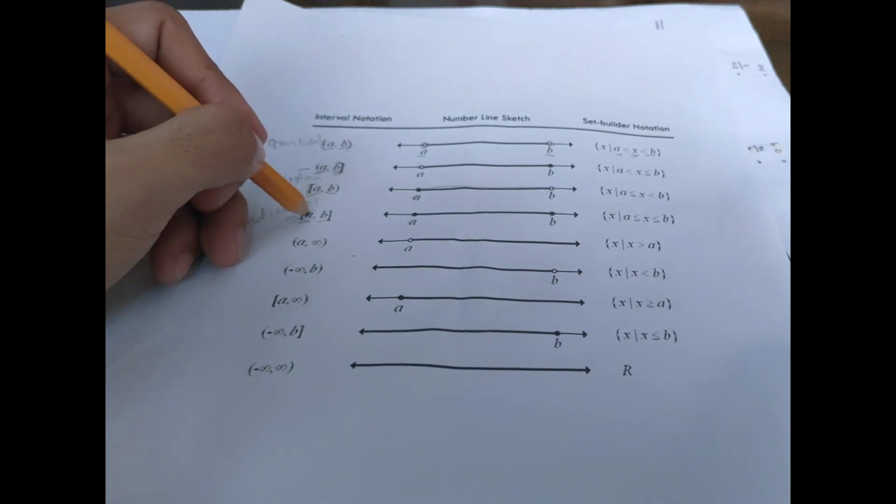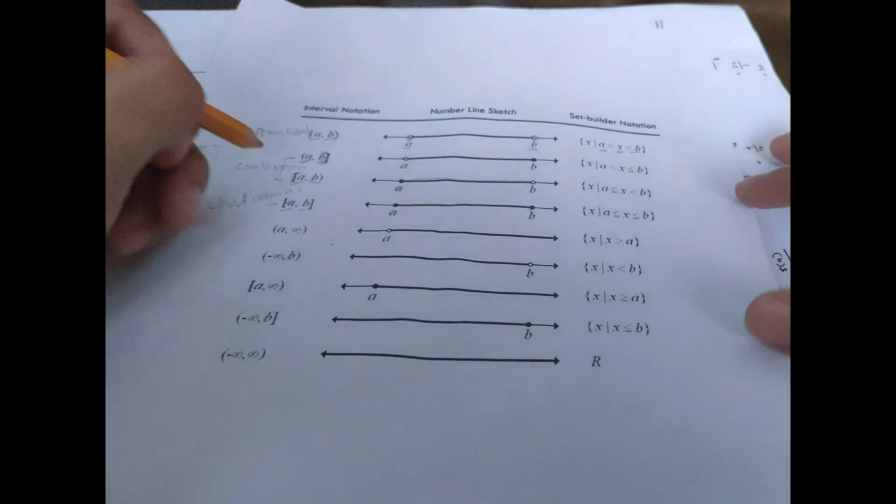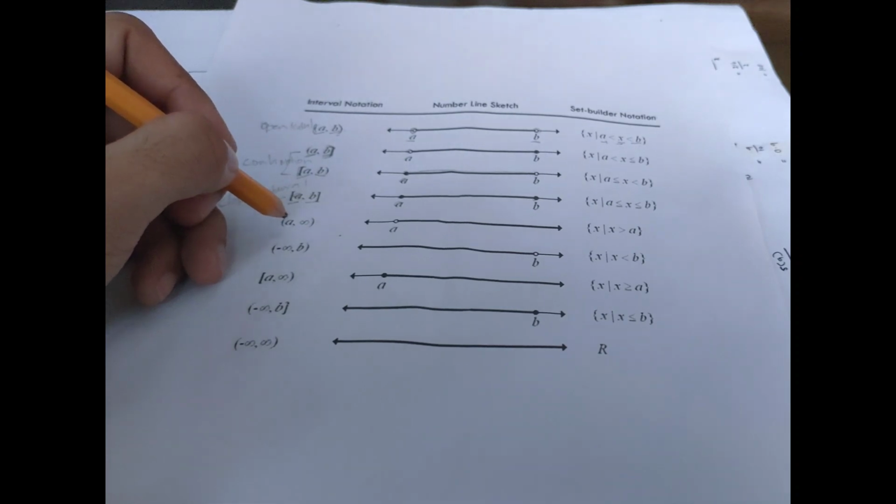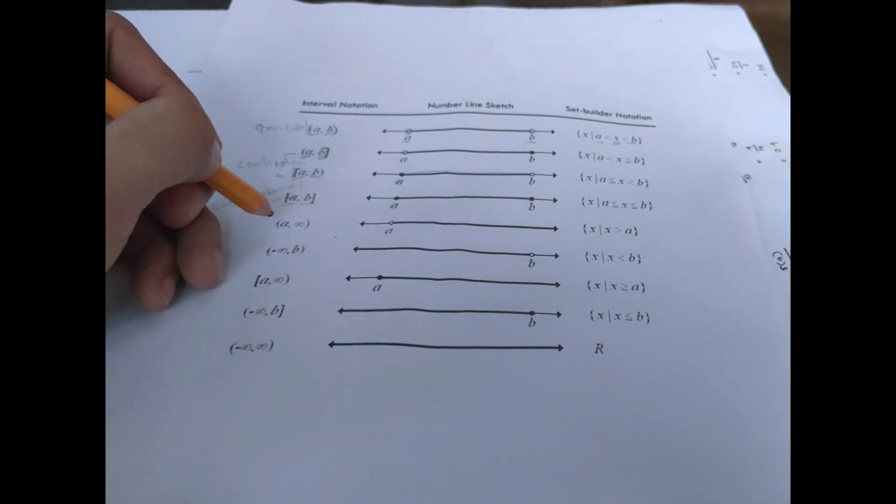Now let us proceed to what is called the infinite interval. In an infinite interval, there are intervals with at least one unbounded side.